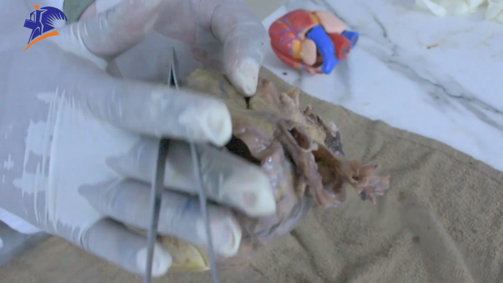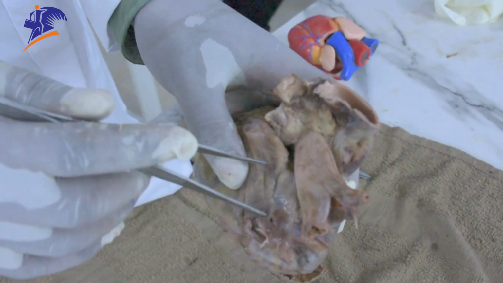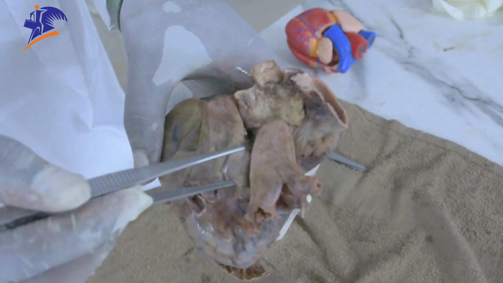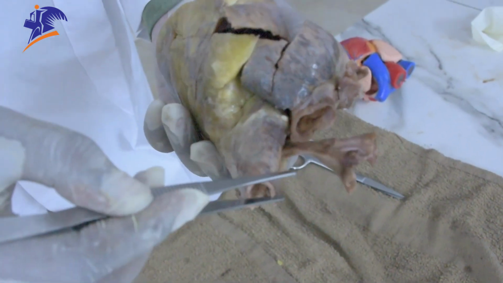This is the diaphragmatic surface. This is the left atrium located in the posterior aspect or the base of the heart. This is the pulmonary trunk. This is the ascending aorta and the arch of the aorta. Ascending aorta and the beginning of the arch of the aorta.